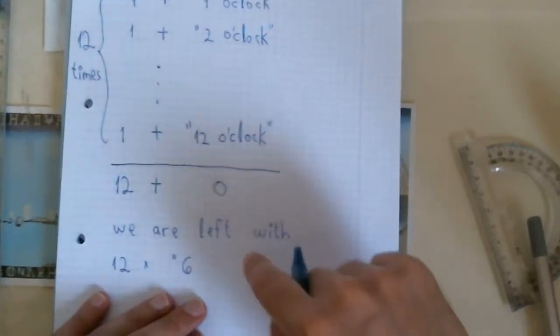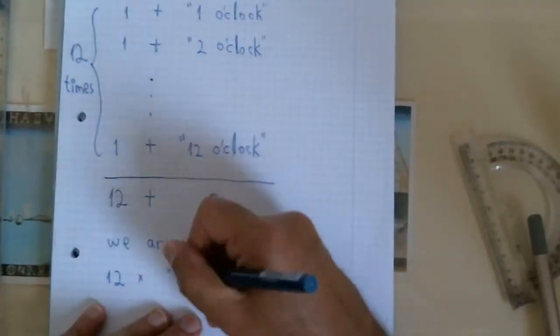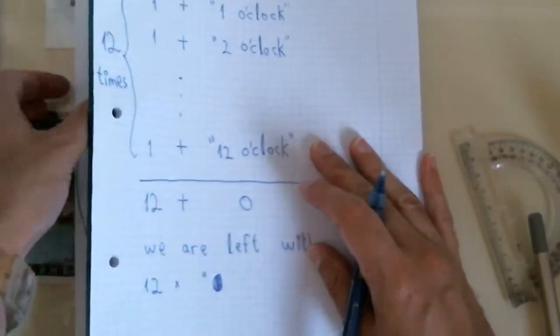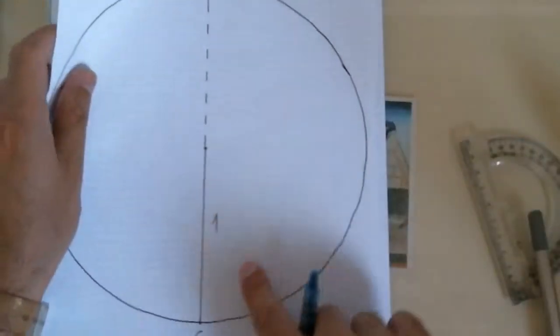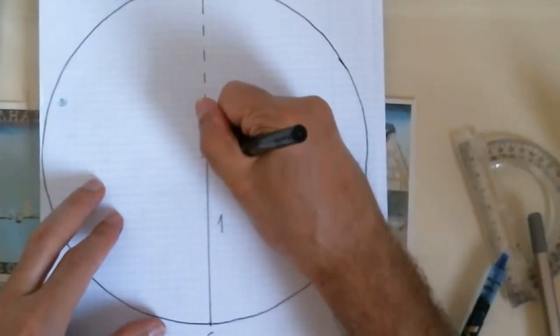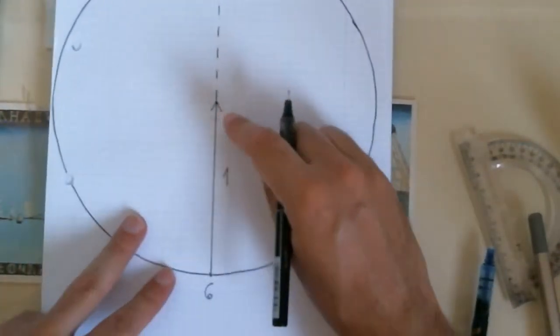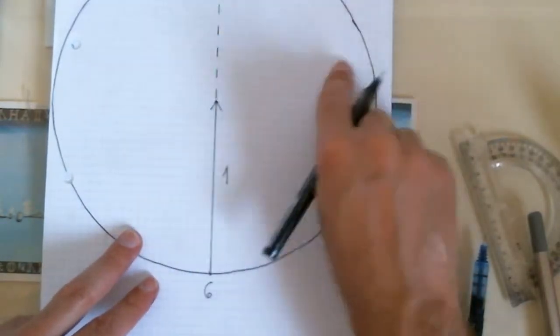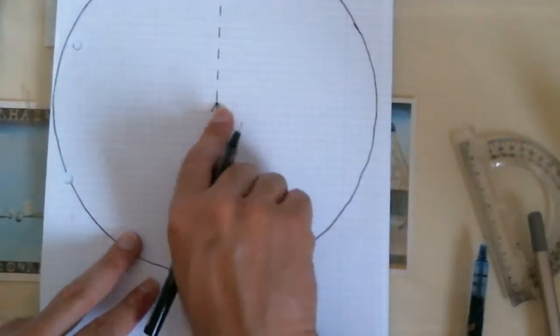It's the vector from the bottom to here. We get to the center, and from there we do what we want: 12, 1, 2, 3. Each time we go to the center and we do this.